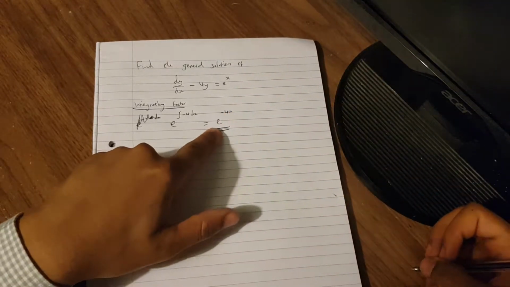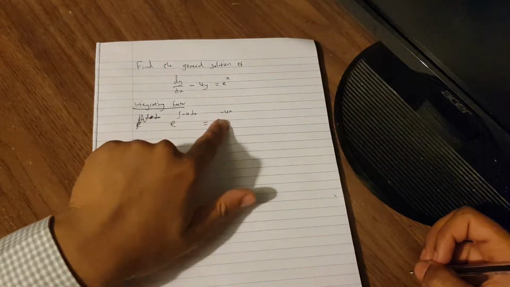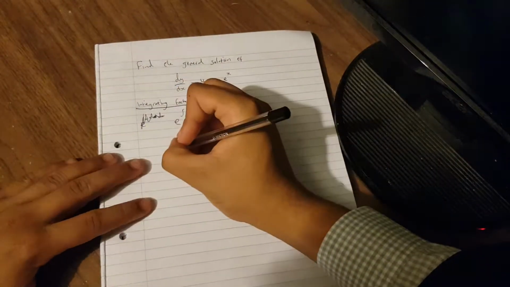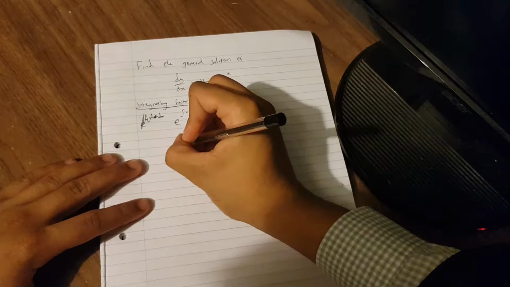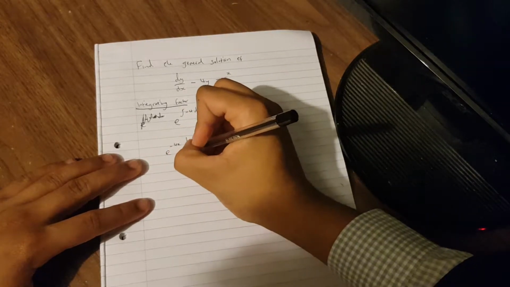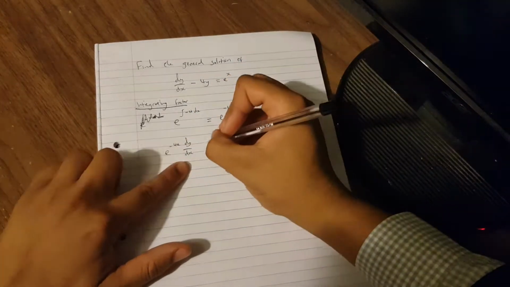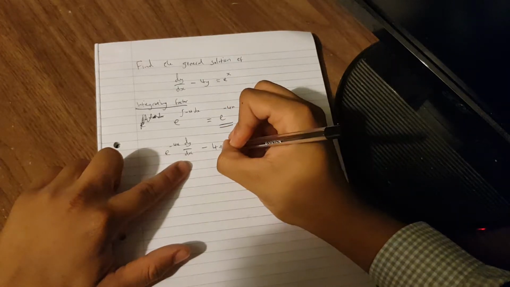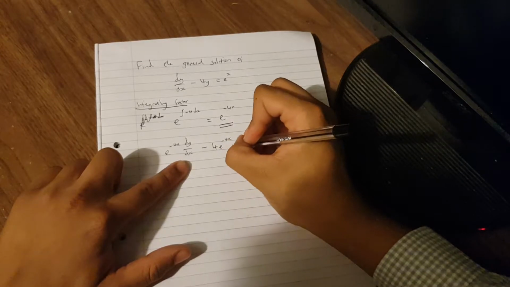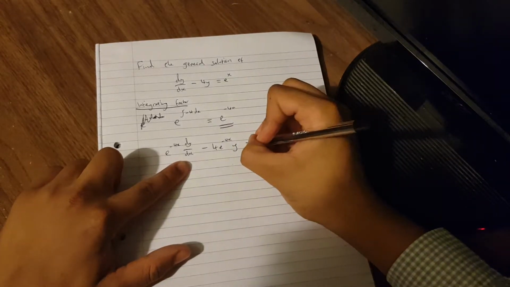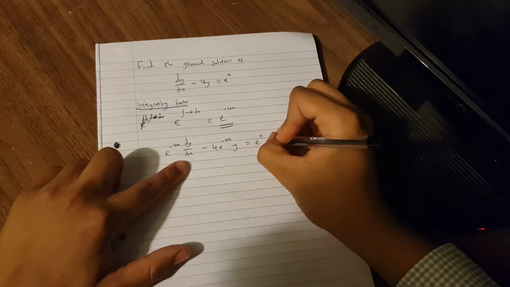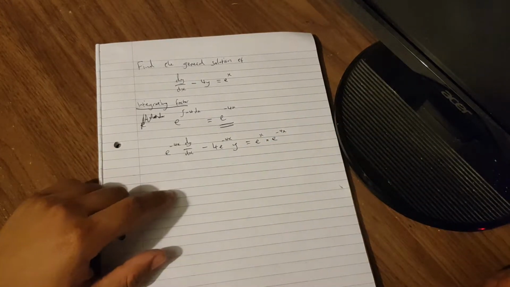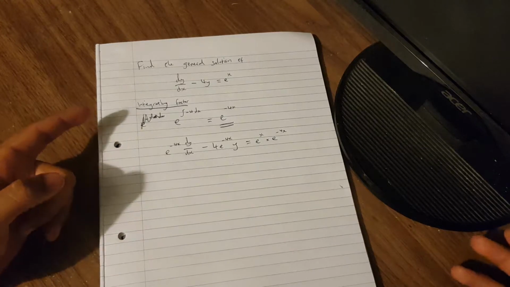Now we are going to multiply everything in this differential equation. So now we have e to the power of minus 4x times dy by dx, minus 4 e to the minus 4x y, equals e to the x times e to the minus 4x, which becomes just e to the minus 3x.